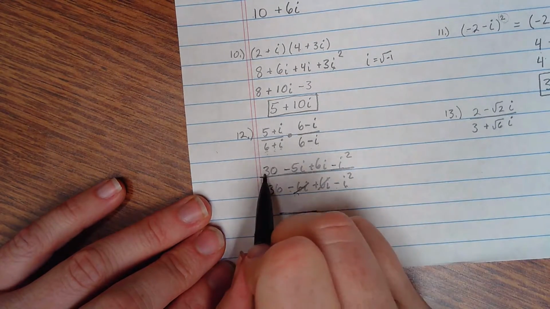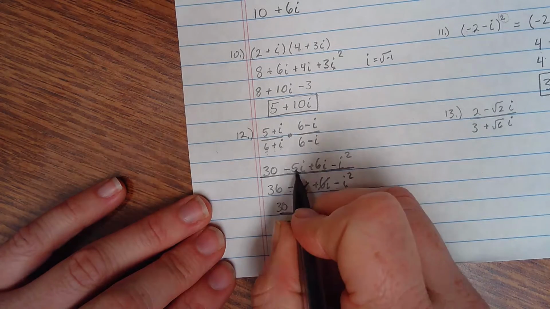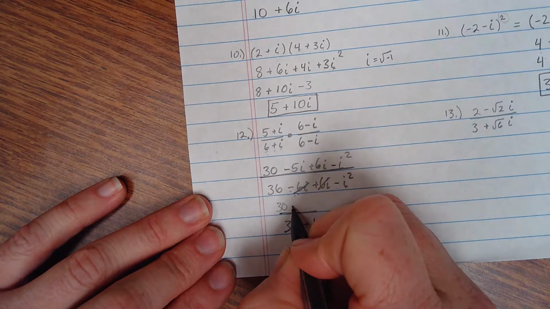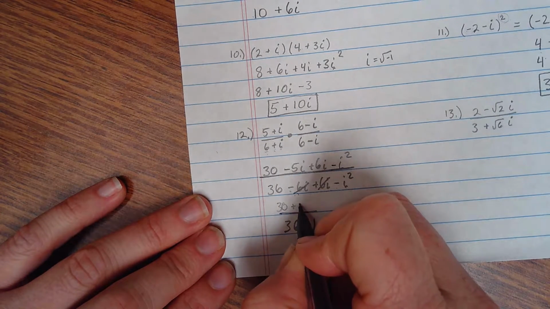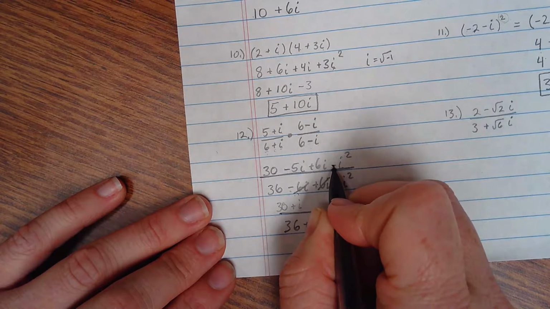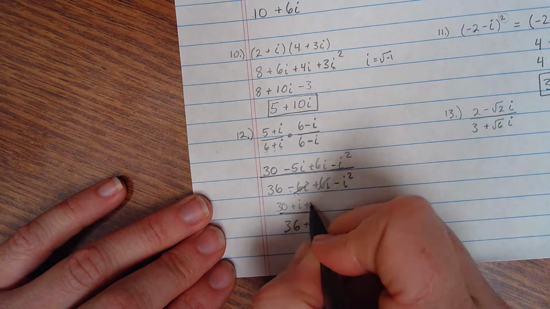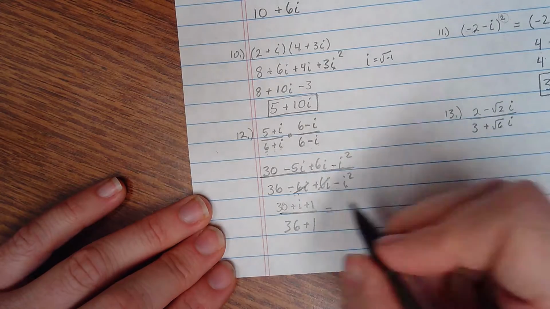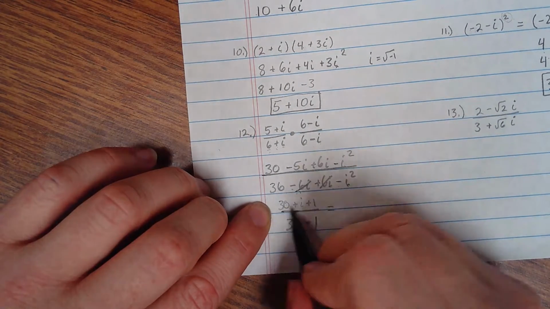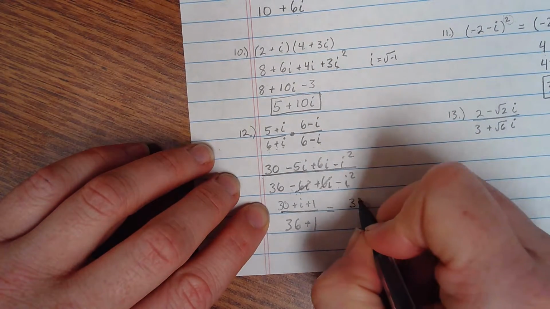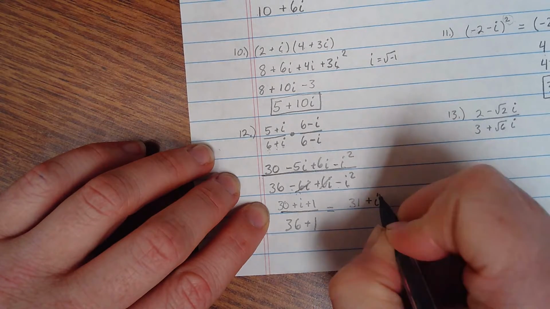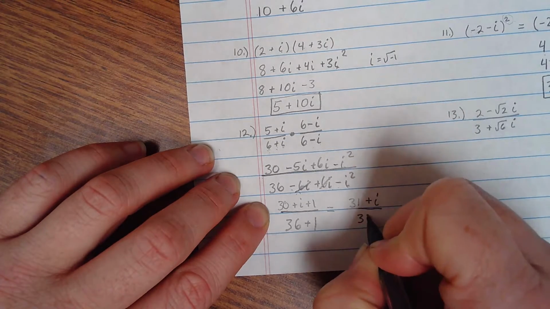On the top, I'm going to get 30. Negative 5 plus 6 gives me a plus i. Negative negative 1 gives me a plus 1. So now I can rewrite this as 31 plus i over 37.